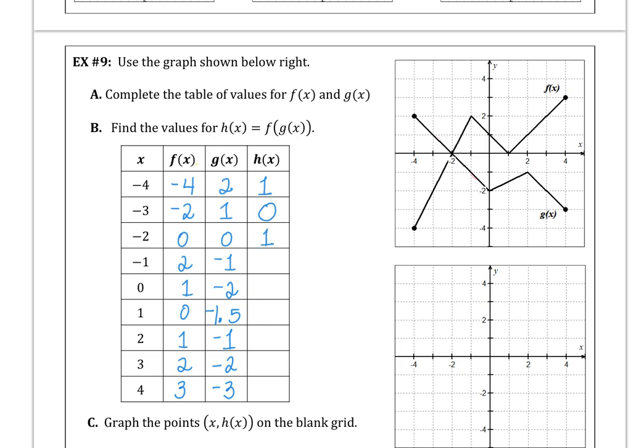The g of -1 is -1. The f of -1 is 2. That one just stayed the same. The g of 0 is -2. The f of -2 is 0.